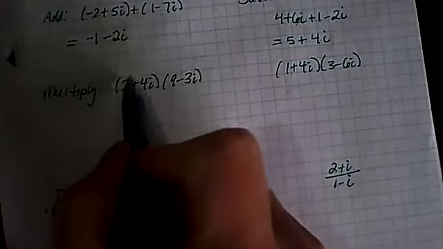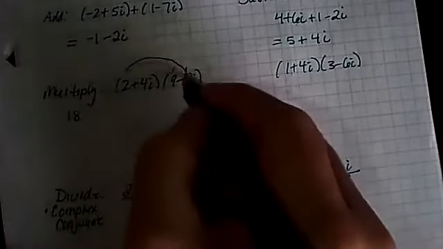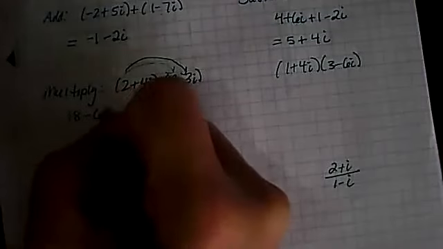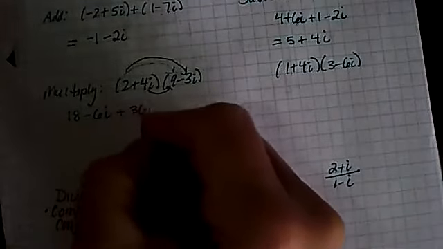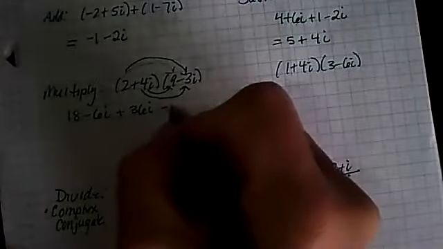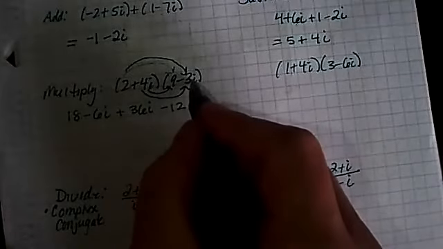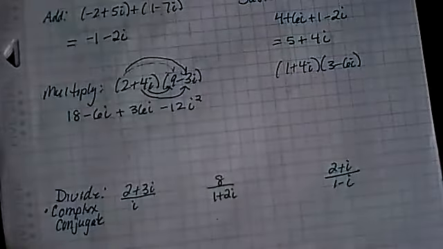So we're going to distribute the 2 through first. 2 times 9 is 18, and 2 times -3i is -6i. 4i times 9 is 36i. And then 4i times -3i. So 4 times -3 is -12. And then i times i, this is not adding, i times i is i squared.